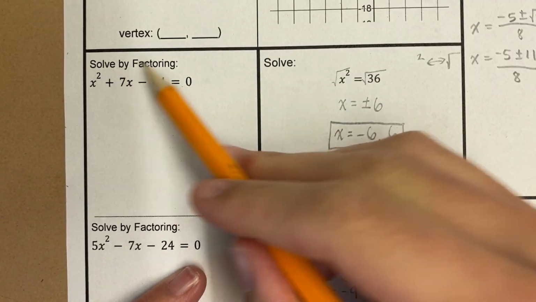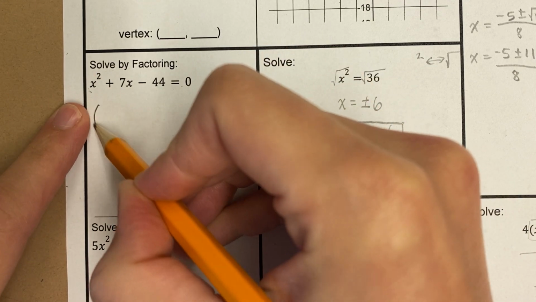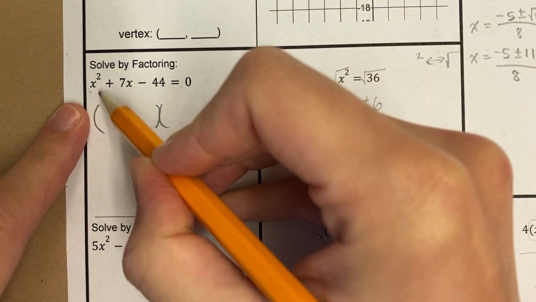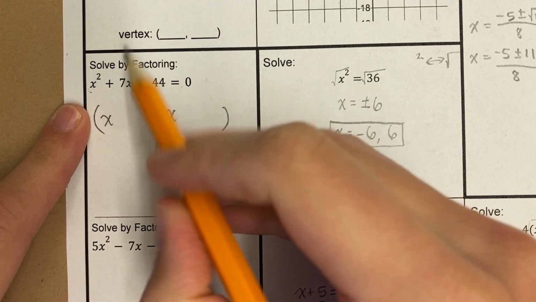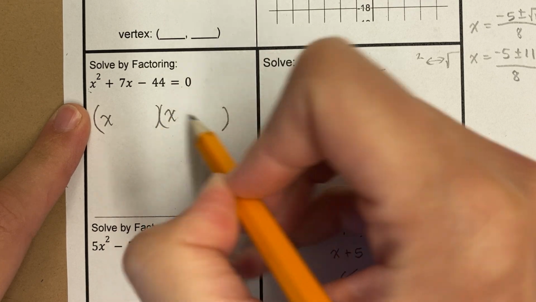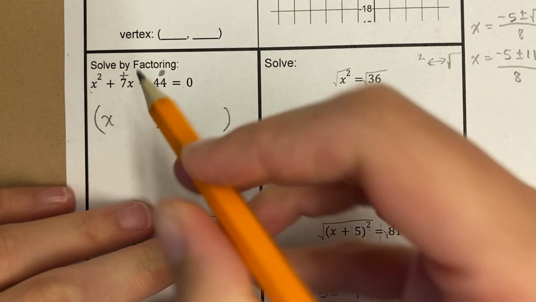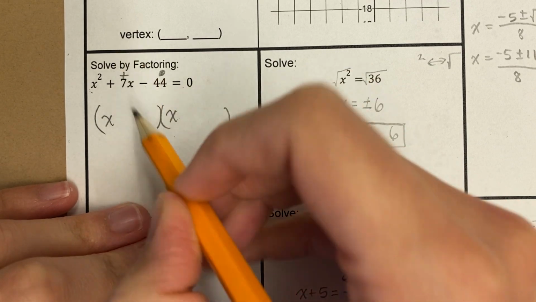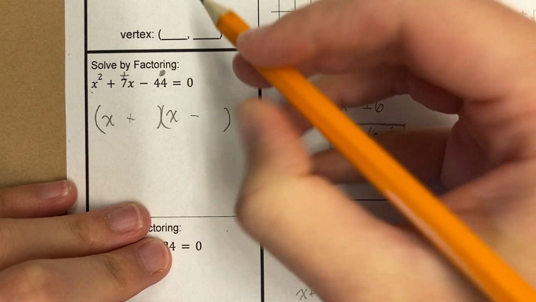The first thing I notice here when I go to solve by factoring is there's no number out in front. So what that means is that in order to get that x squared, I'm just going to do x times x, right? So now what I know is that these two numbers just need to multiply to this and add to this, right? First thing I see, oh, it's a negative, so I need to multiply a positive and a negative. And I'm trying to think of two numbers that multiply to 44.